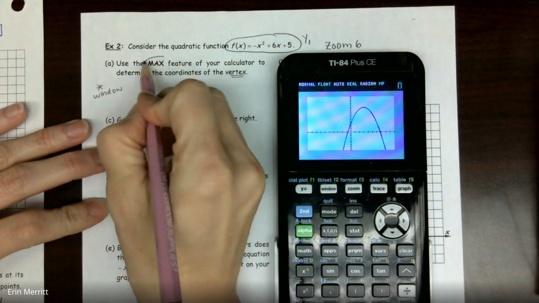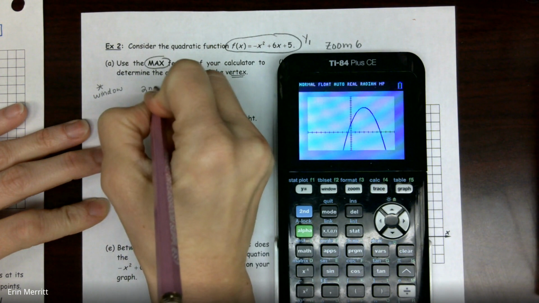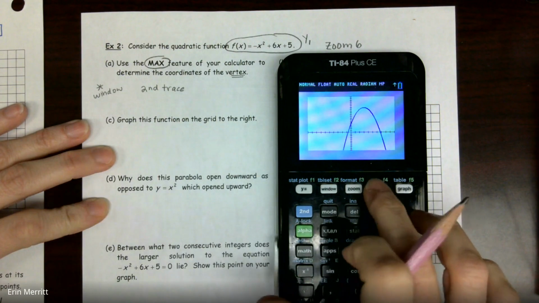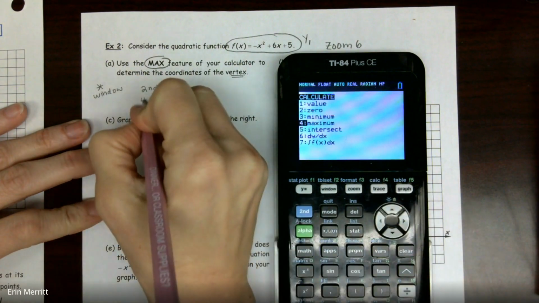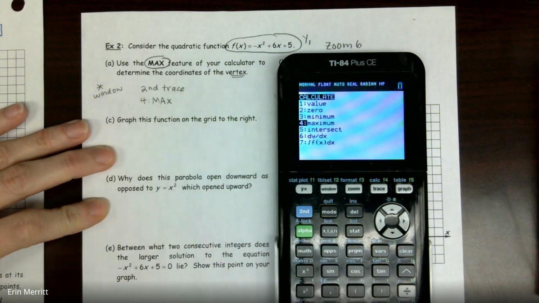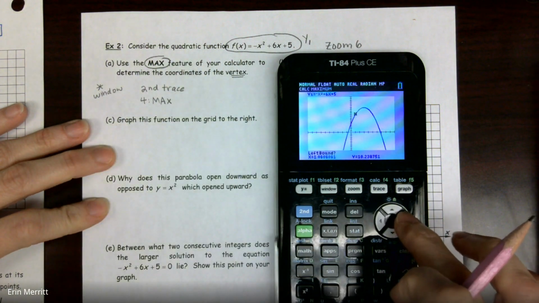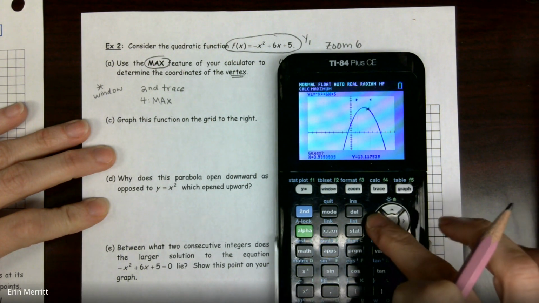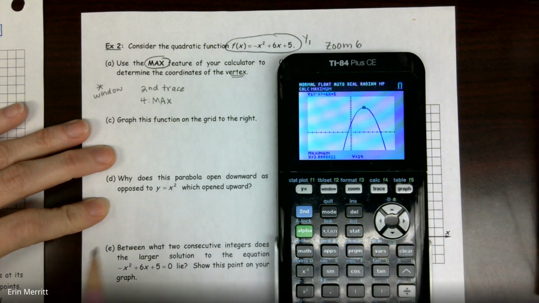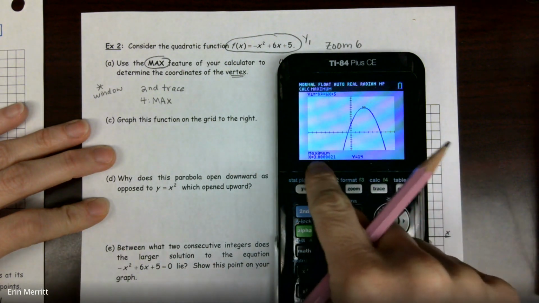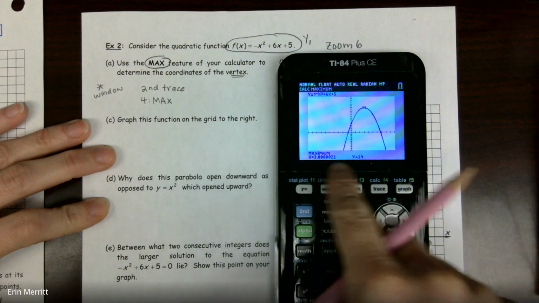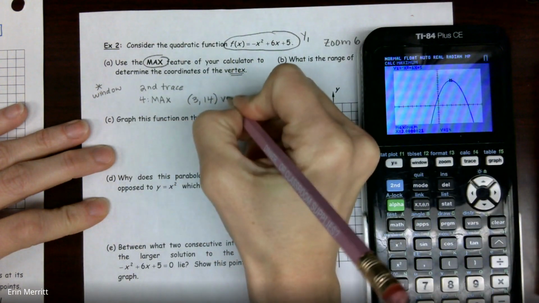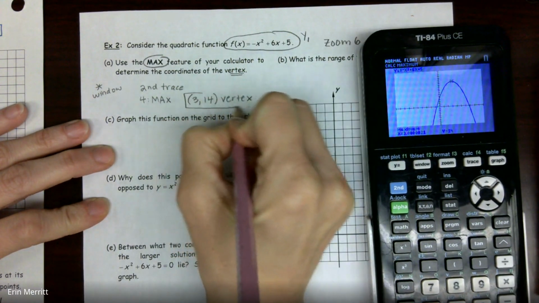So when it says use the maximum feature, remember we are doing second, trace, and then max. So if we go second, trace, choice 4 there is going to be max. And it's going to ask for a left bound, right bound, and take a guess. So a little to the left, shimmy on over to the right, come on through center, and take your best guess. So it's coming out a little bit weird on mine, but essentially it's trying to tell us that the maximum's happening at 3 and then 14.